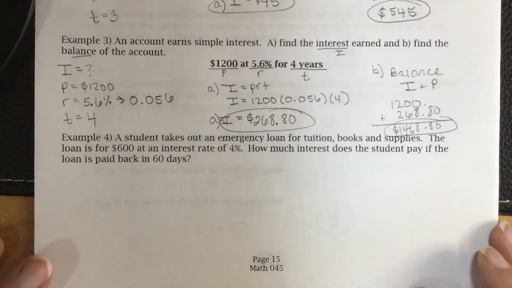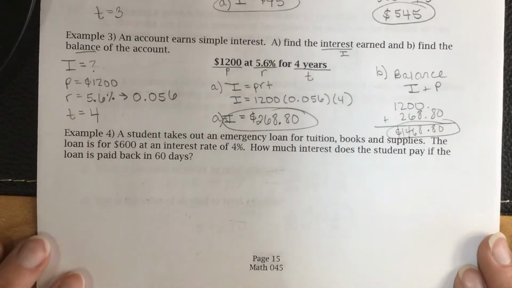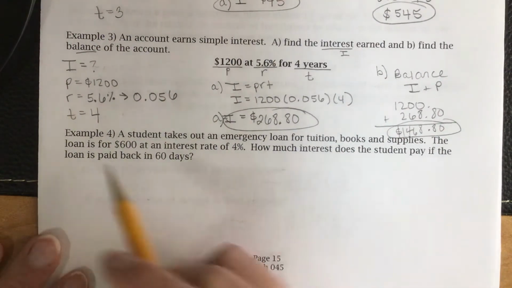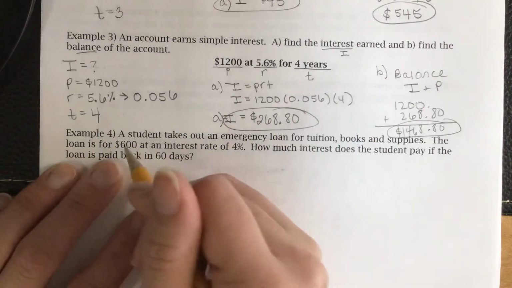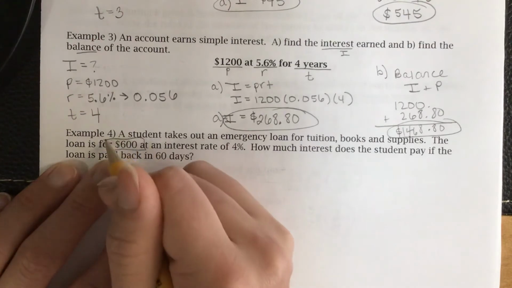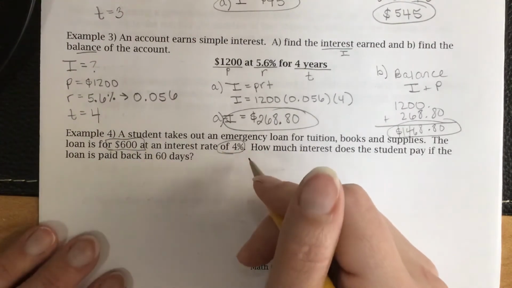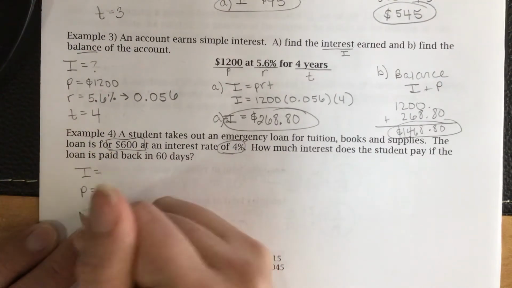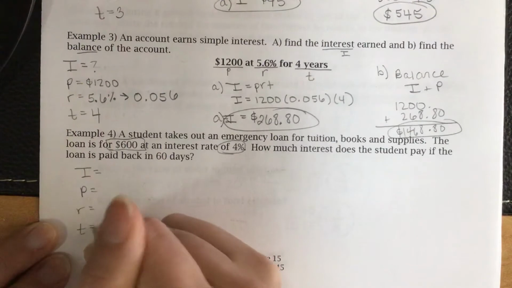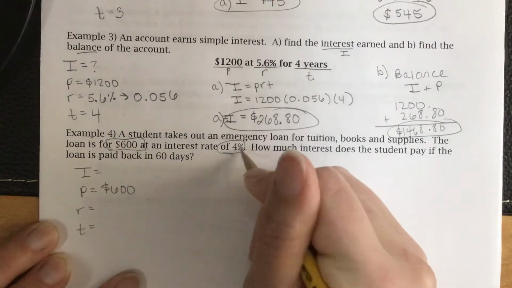A student takes out an emergency loan for tuition, books, and supplies. The loan is for $600 at an interest rate of 4%. So this would be my principal. This would be my rate. So we can already start with what we know and start to fill those things in. We know the principal, they got $600 for 4%.